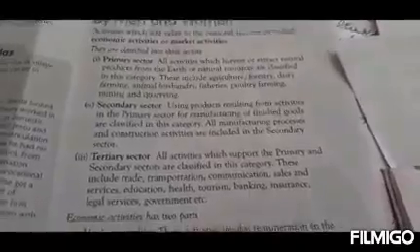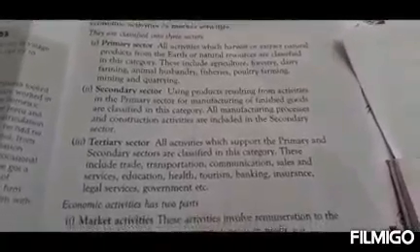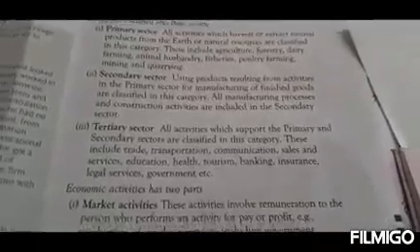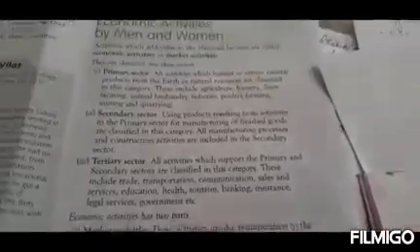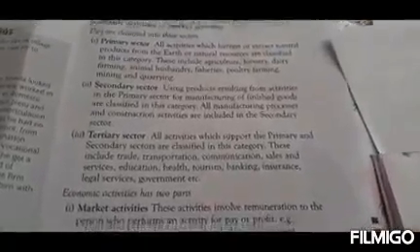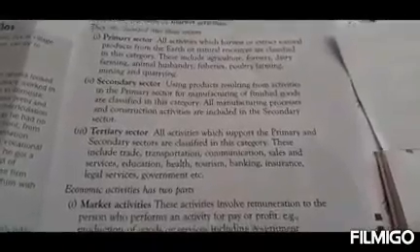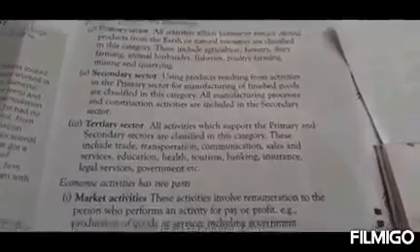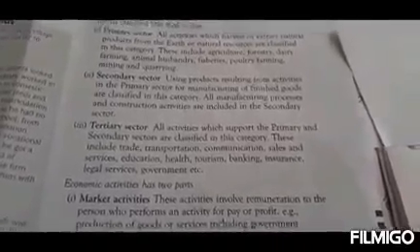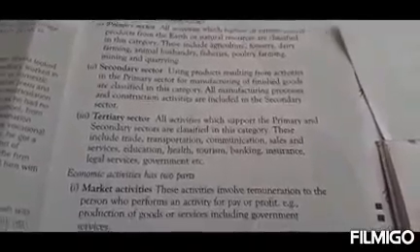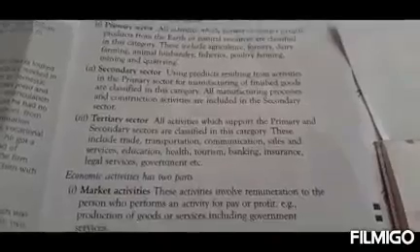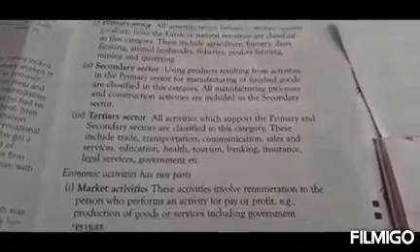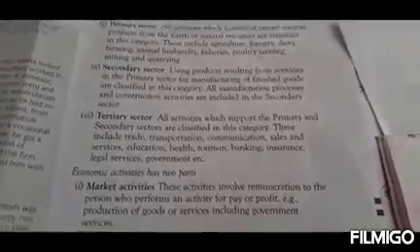Next is the secondary sector. If you are using the primary products resulting from those activities, whatever you are getting from the primary sector, in the manufacturing of finished goods, that is known as the secondary sector. That means all manufacturing processes and construction activities are included in the secondary sector. Next is the tertiary sector.